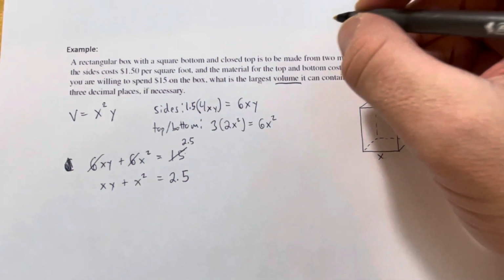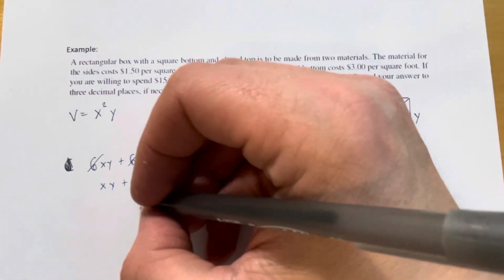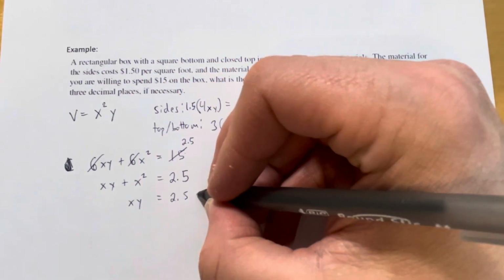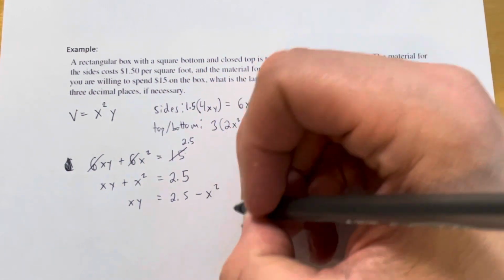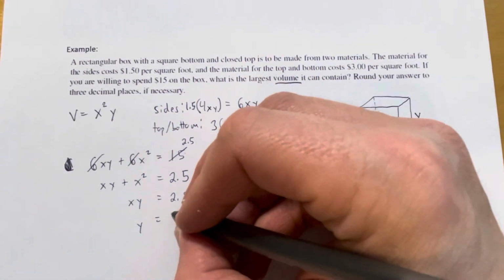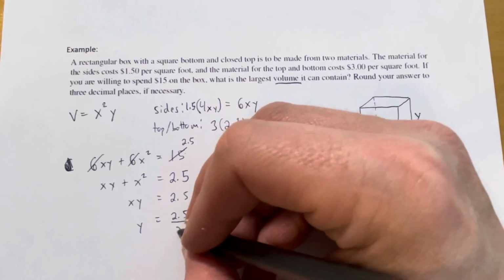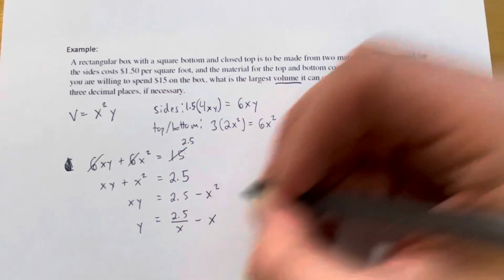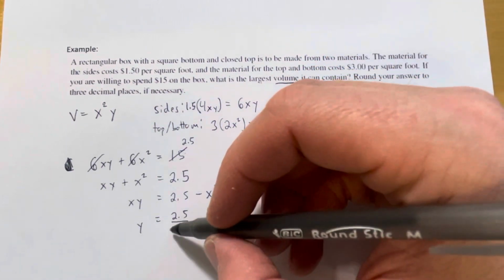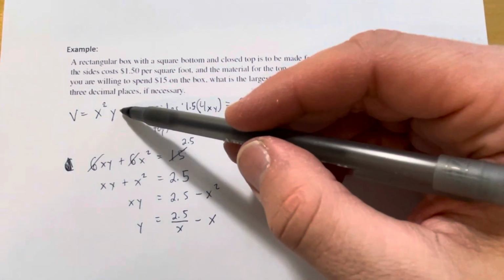Okay, then to solve for y, I would subtract the x squared from both sides, so I get xy equals 2.5 minus x squared. And then to solve for y, I would divide everything by x. So now I have 2.5 over x minus x.